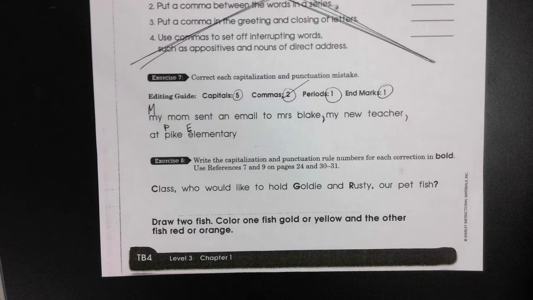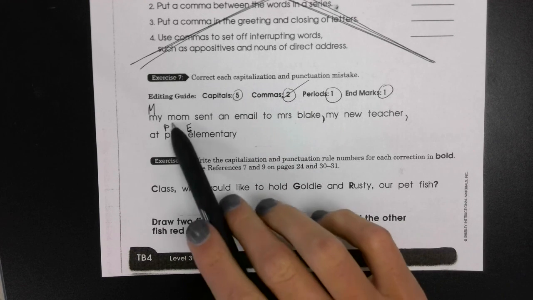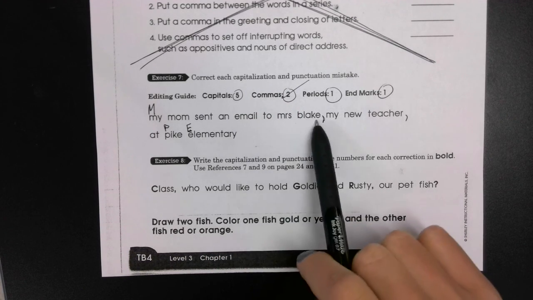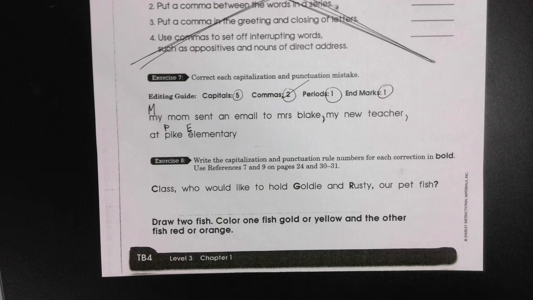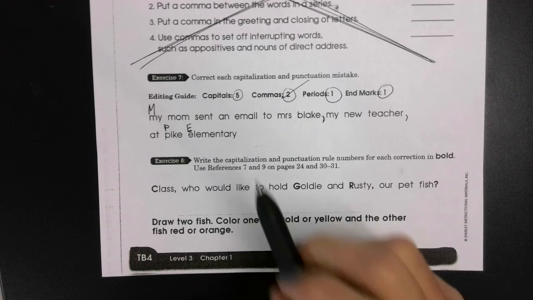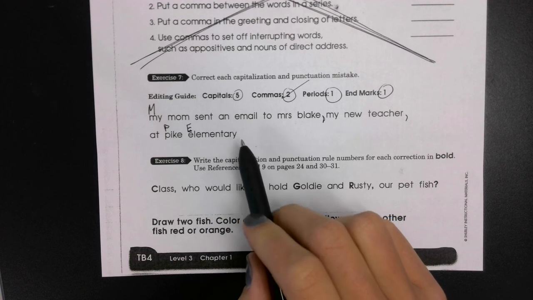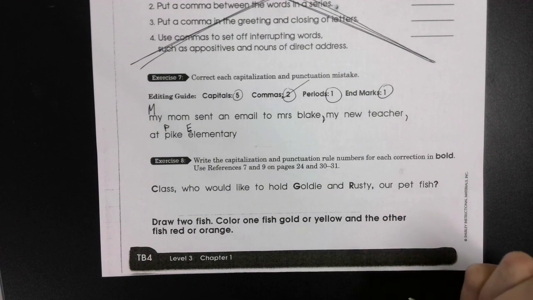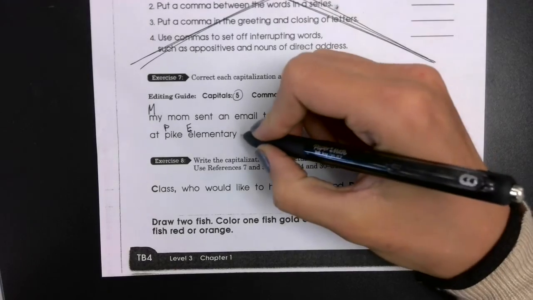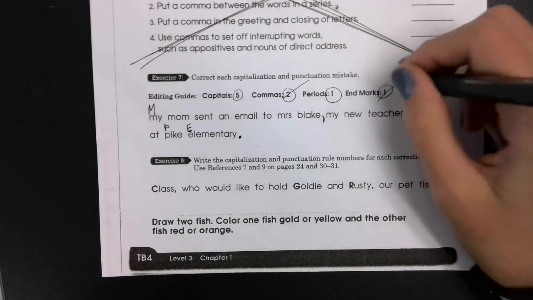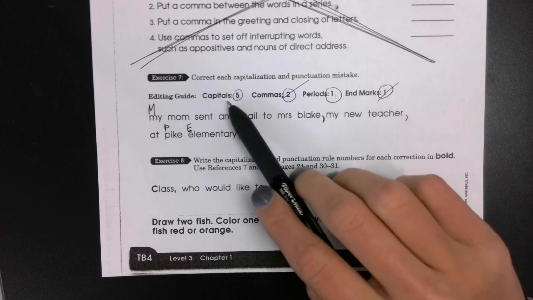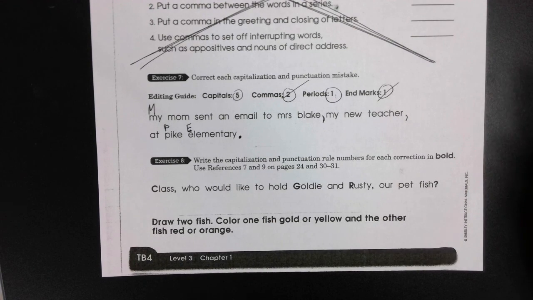Periods, look for abbreviations like Mr., Mrs., Dr. My mom sent an email to Mrs. Blake, my new teacher, at Pike Elementary. Should have added 1 period. Then you need an end mark, so at the end, my mom sent an email to Mrs. Blake, my new teacher, at Pike Elementary. Well, that's not a question, so we just end it with a period. Awesome. Make sure that you added 1 more period, and make sure that you have 2 more capital letters in there.